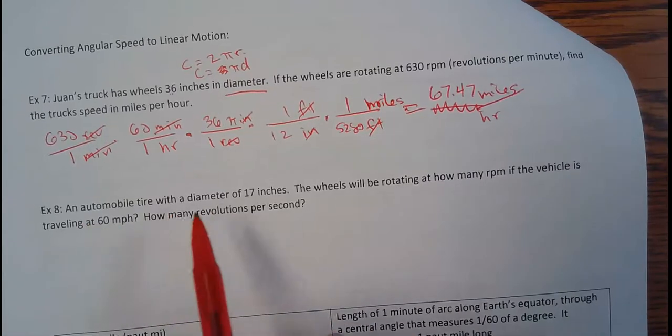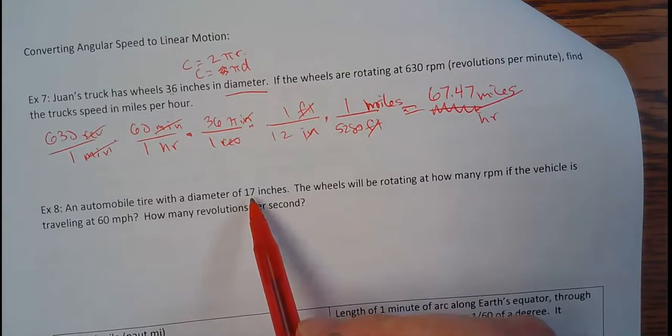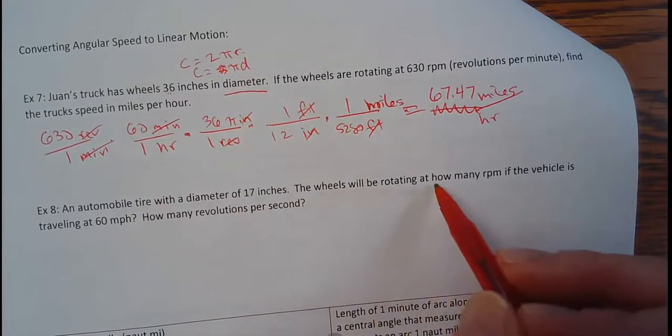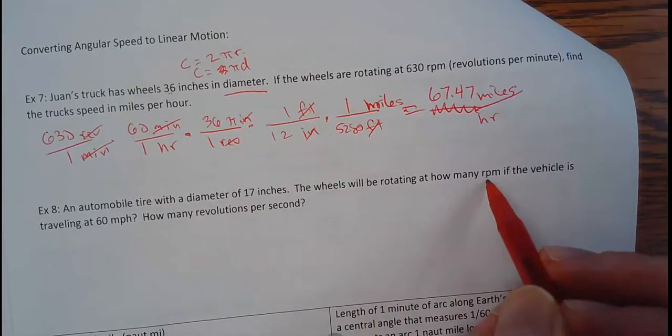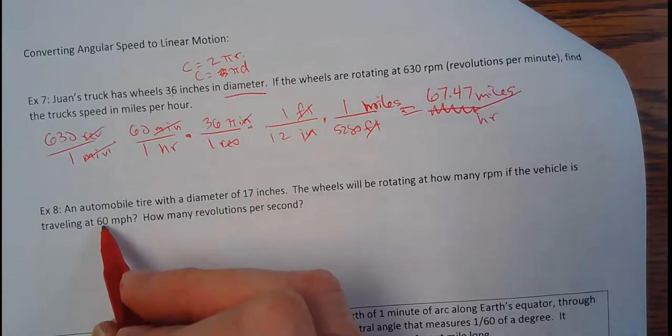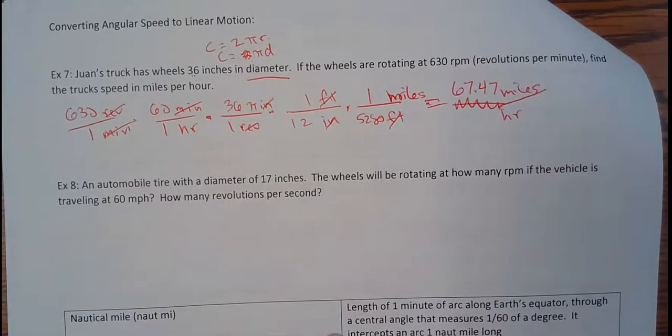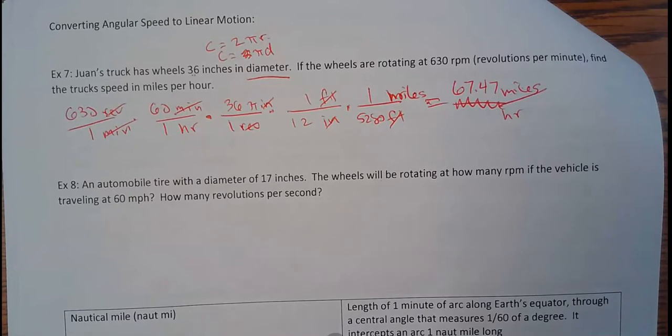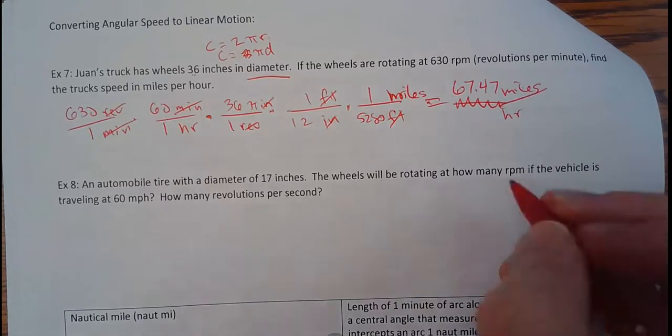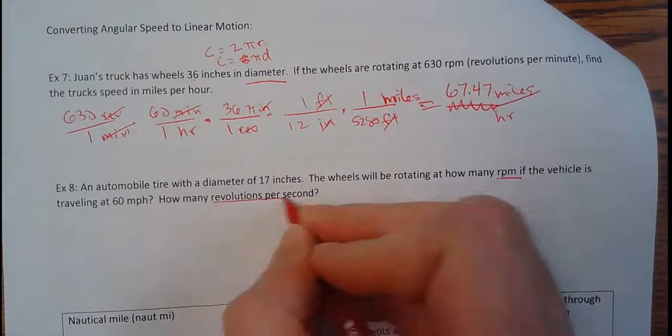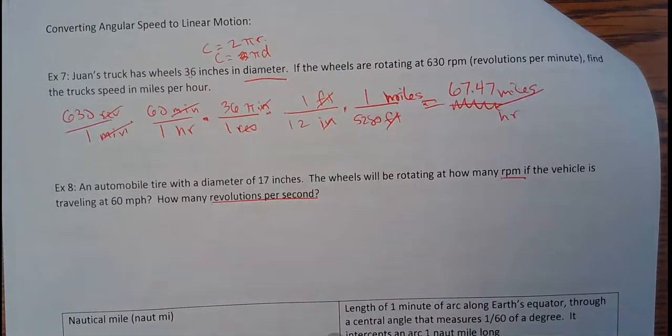What if an automobile tire has a diameter of 17 inches? The wheels will be rotating at how many RPM, so revolutions per minute, if the vehicle is going 60 miles per hour? So say you're legally going down the road, traveling 60 miles per hour. How fast is your tire rotating? So we're going to do revolutions per minute, and I'm also going to ask you for revolutions per second. So I got two answers here.